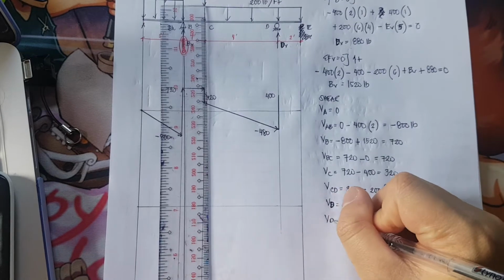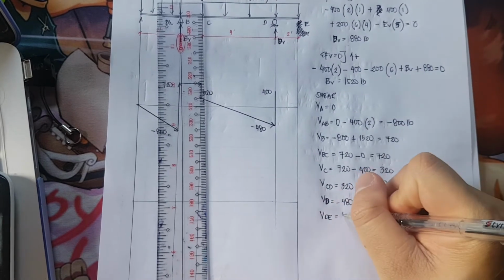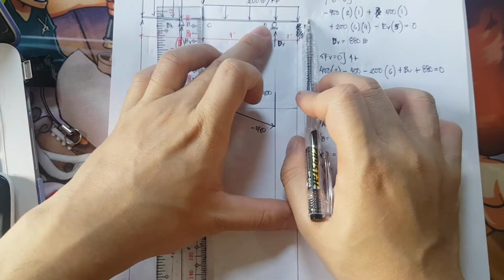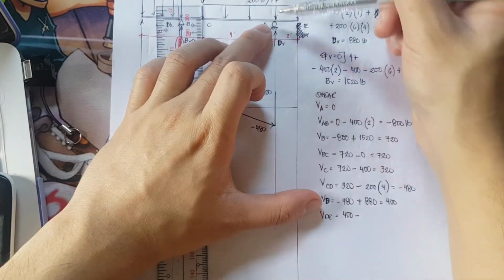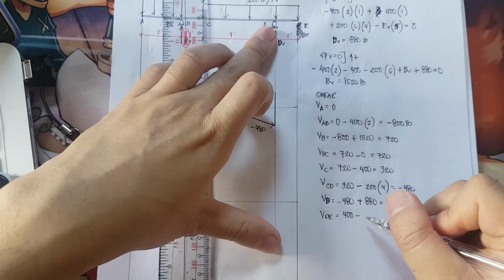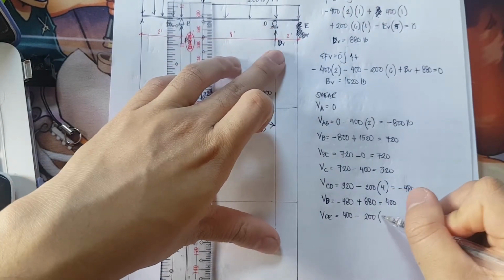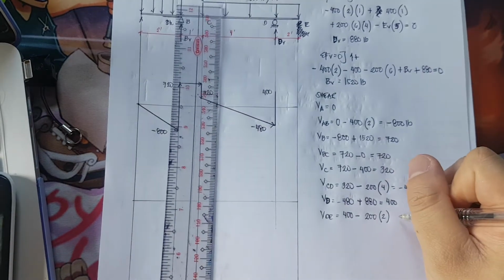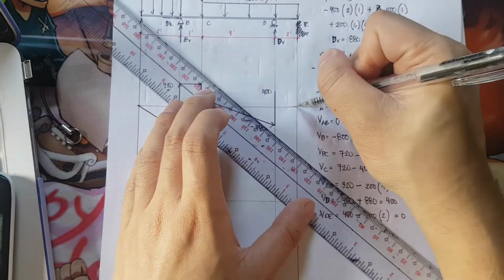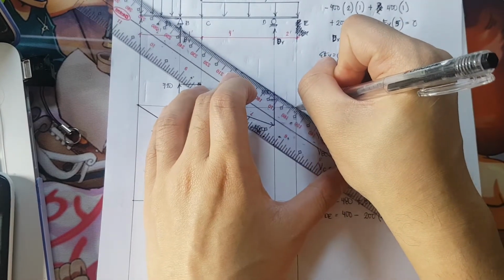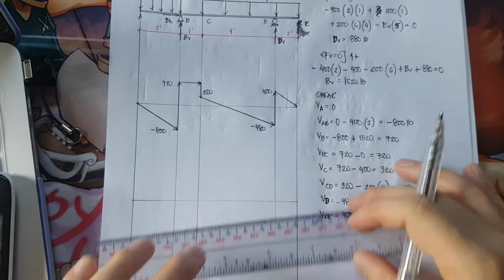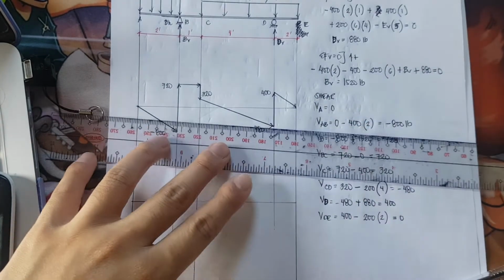So shear DE is equivalent to 400 minus 200, the height of 200 and the base of 2. So that is the area. So 200 times 2. So that would give us 0. So it will go back to 0. Okay. So this is our moment diagram.